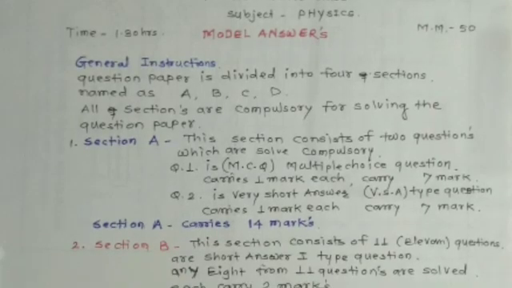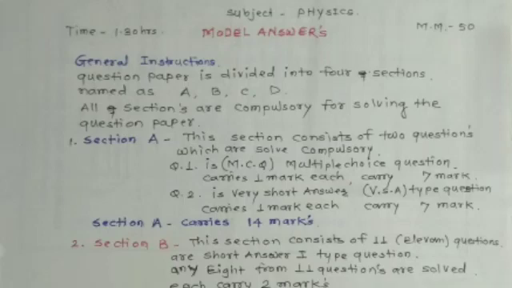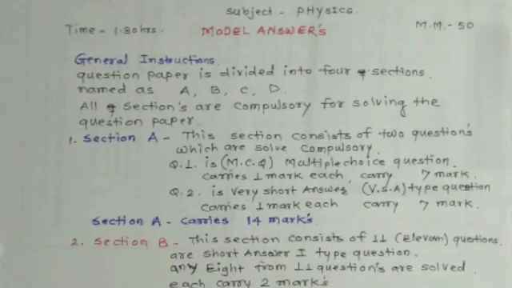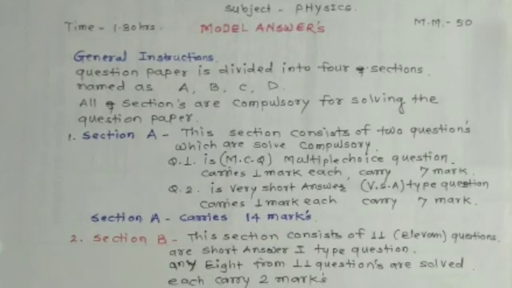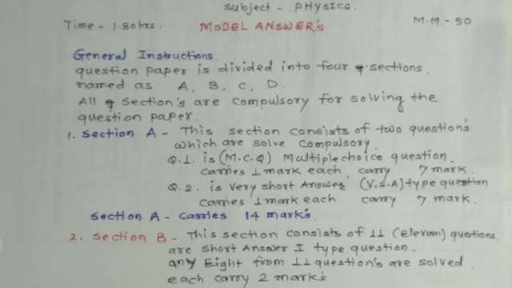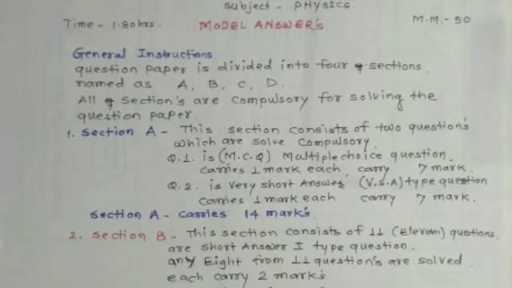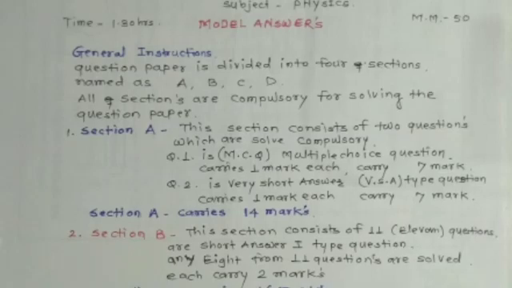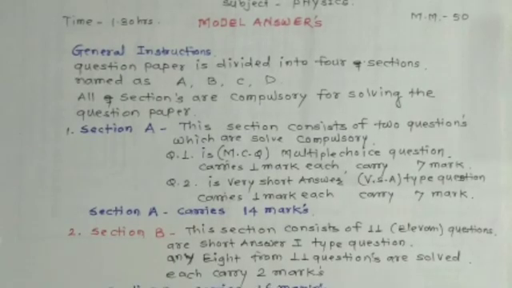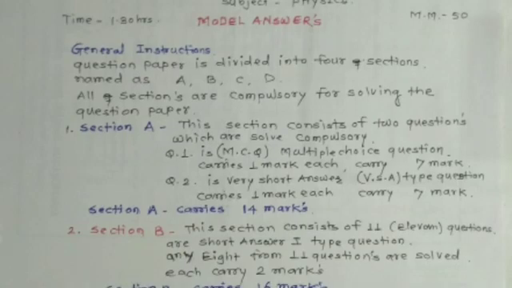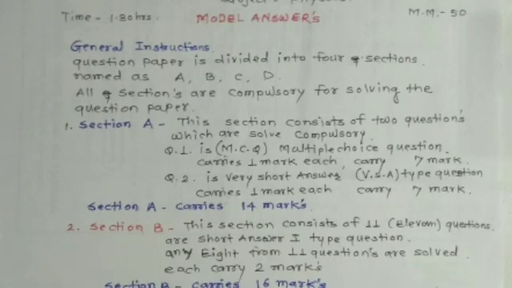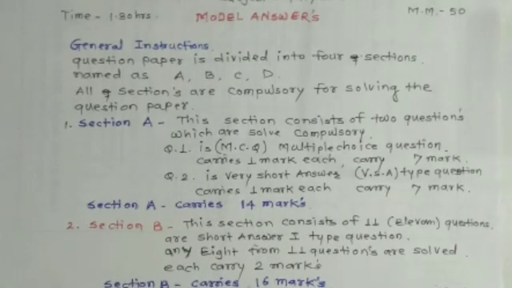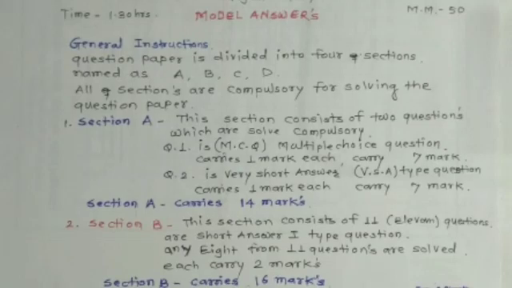Section A consists of 2 questions. Question 1 is a multiple choice question, that is MCQ type. Each question carries 1 mark. Question 2 is a very short answer type question, that is VSA type. Each question carries 1 mark. So, in the first terminal examination, section A carries 14 marks.